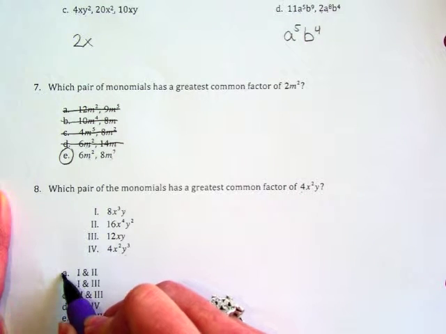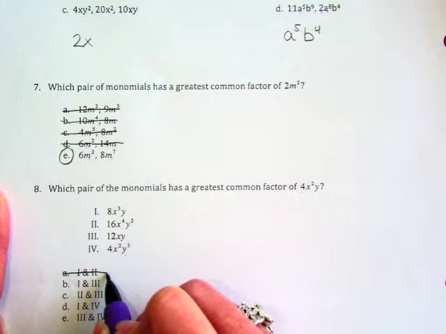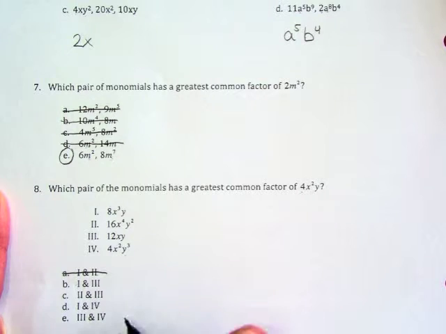Okay, hopefully that went well. You should have crossed off 1 and 2. I think that might actually be it. 1 and 2 would be the only one without a greatest common factor of 4. Okay. Then we go on, oh, I'm sorry, nope, that's it.